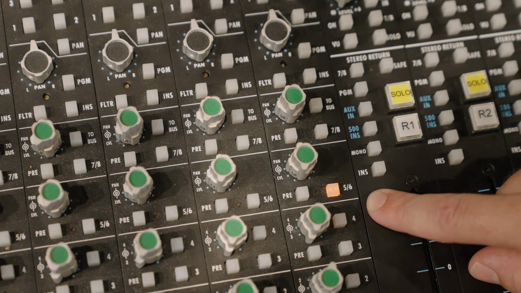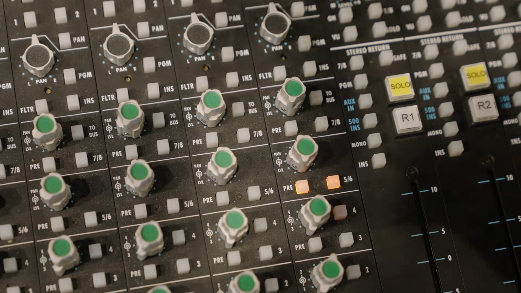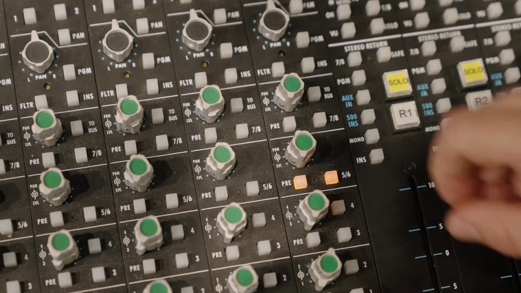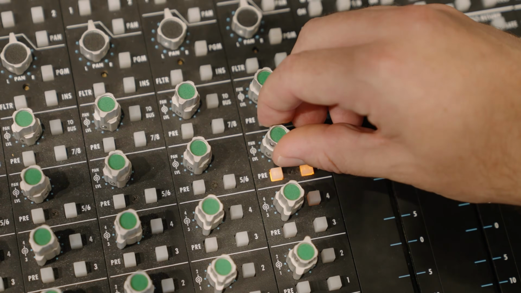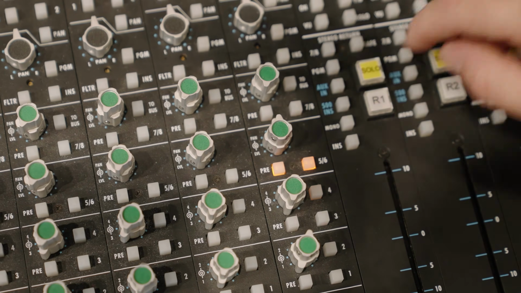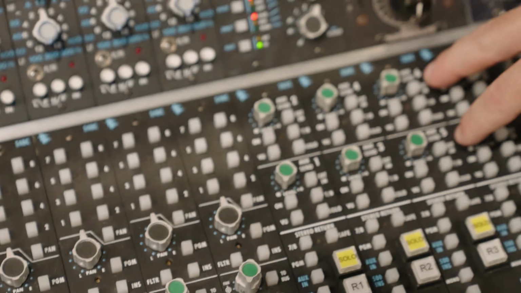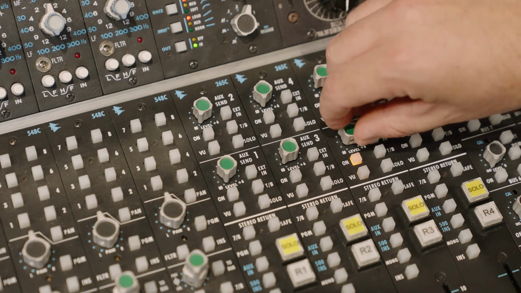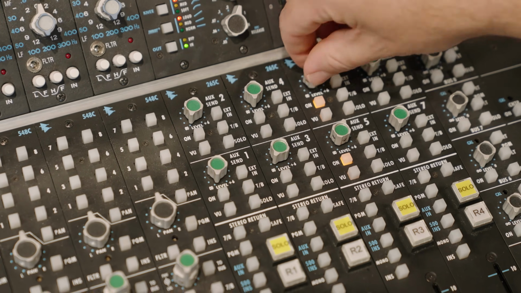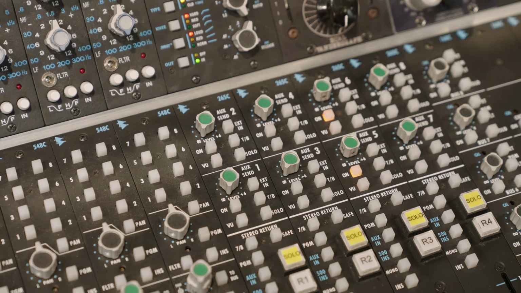So we're going to engage 5/6, and we're going to use pre-fader so we don't affect the musicians' headphones and cue mixes. We need to turn up the gain, and currently it is sending to both 5 and 6 up here. So we have aux send masters 5 and 6, which again, we need to turn on for both of them and set those to 0, which is about 1 o'clock on the knobs.